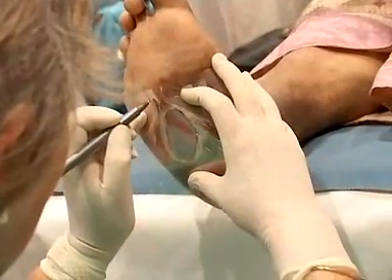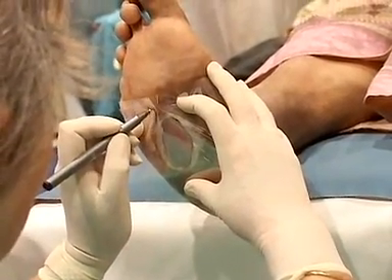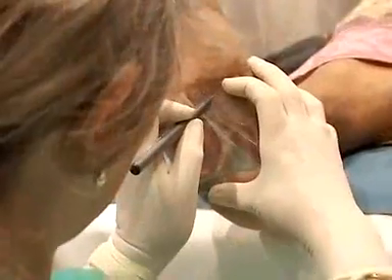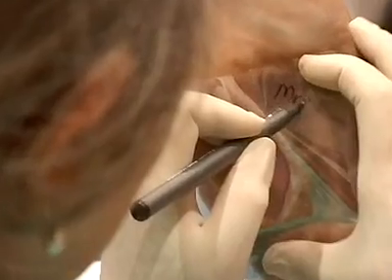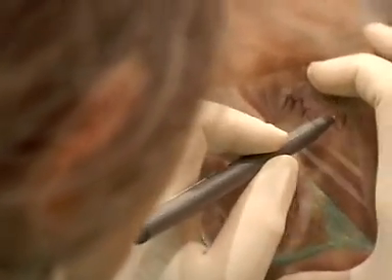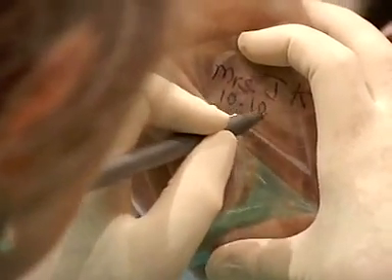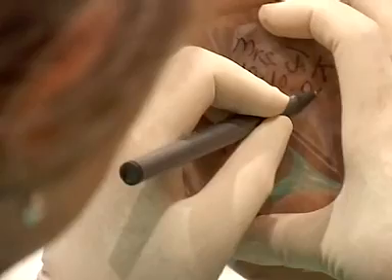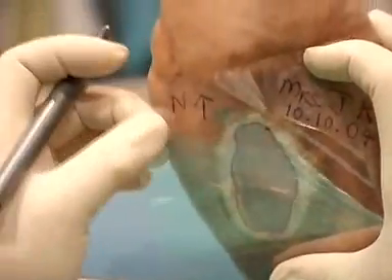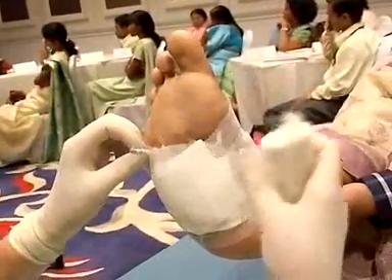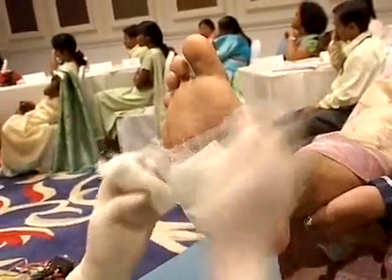Please make sure you write the direction, the name and the date. Finally, clean and dress the ulcer.